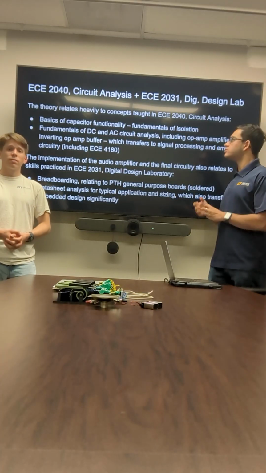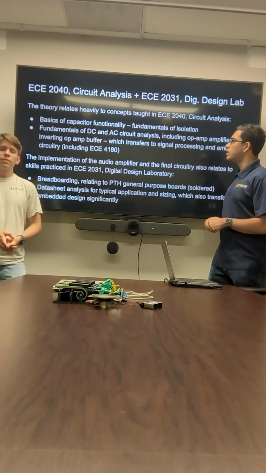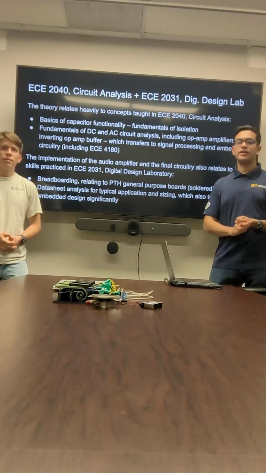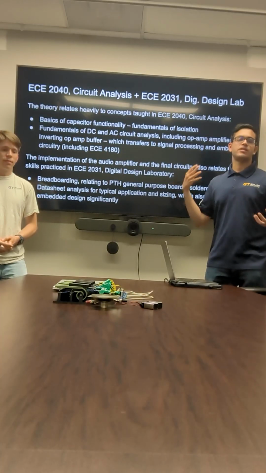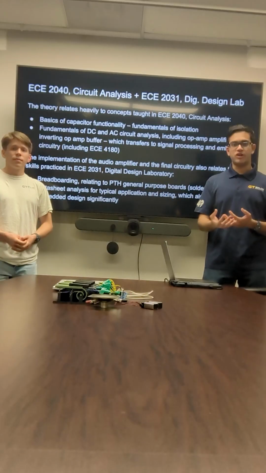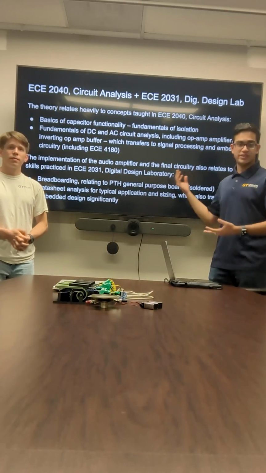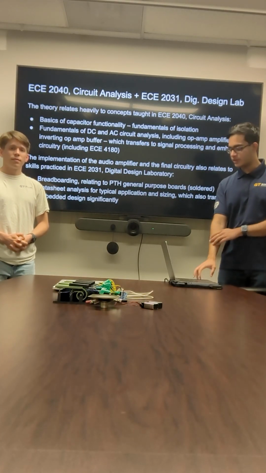And both of these relate heavily to the ECE 2040 and ECE 2031 classes. So in 2040, the basics of capacitor functionality allow for the fundamentals of isolation. And then there's fundamentals of DC and AC circuit analysis, including op-amps and inverting op-amp buffers, which relate heavily to 4180 along with analog signal processing applications. And ECE 2031 Digital Design Laboratory allows us to do a lot of breadboarding and put this whole project together, in addition to doing datasheet analysis, which is how we found the typical application for our power amplifier.